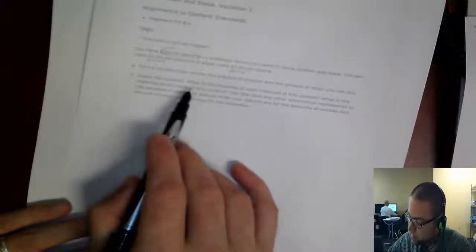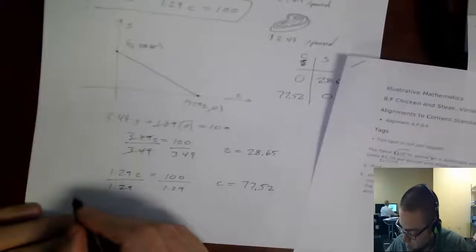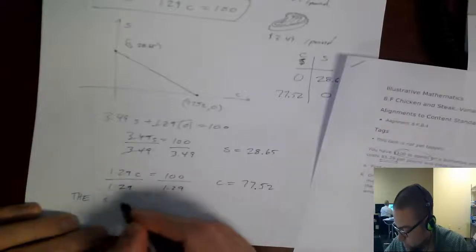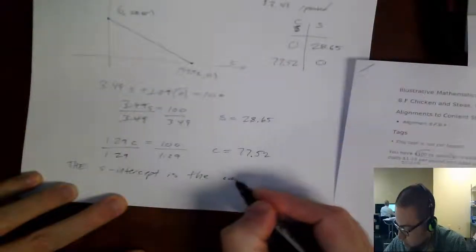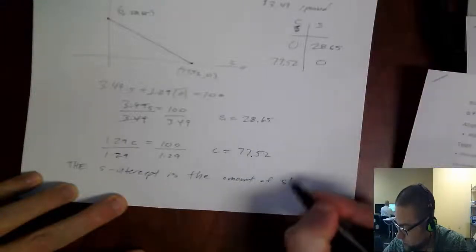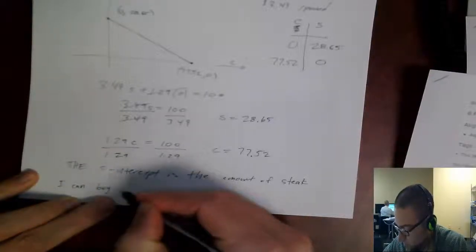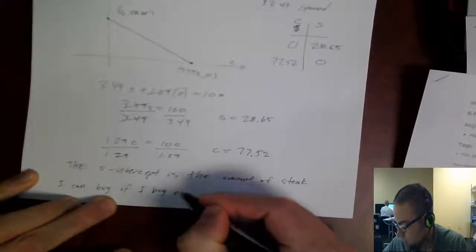Graph the function, which I did. Find, or what is the meaning of each intercept in this context? So I guess I need to write an answer. So the S-intercept is the amount of steak I can buy if I buy no chicken.